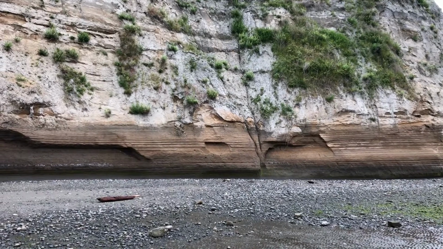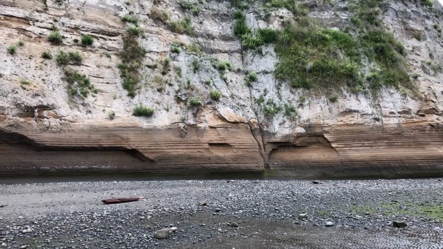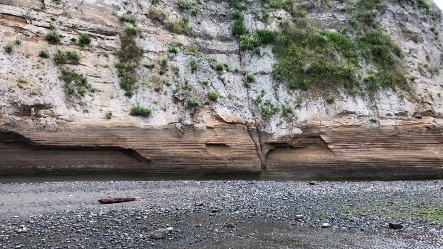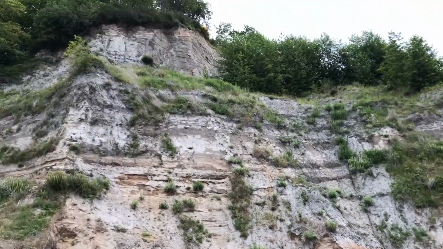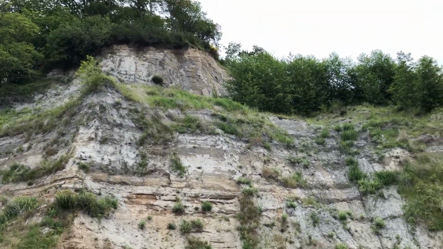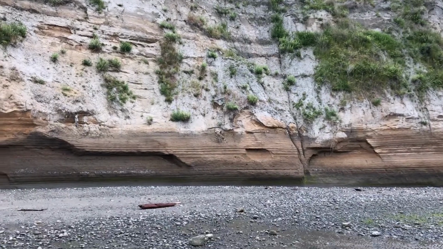So we can really clearly see those layers of different rocks of sediment laid down here. And if we look up, we can even see some up there. But down here, it's really clear. So let's go take a closer look.